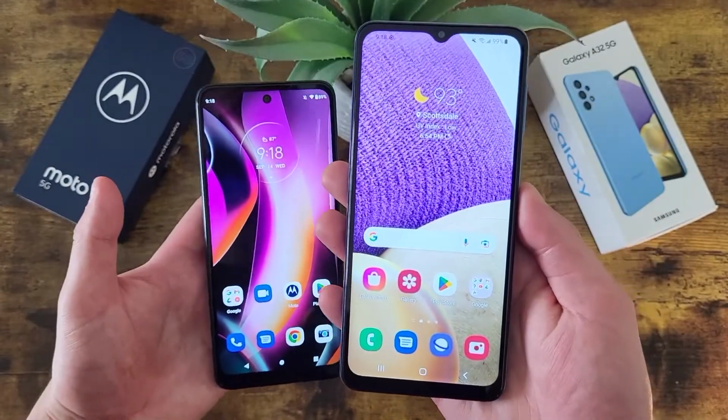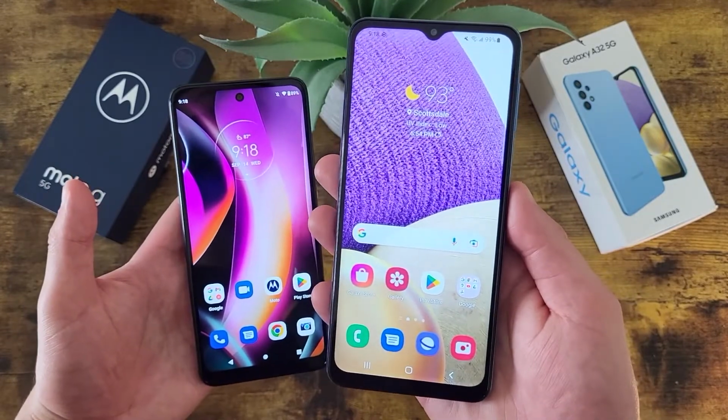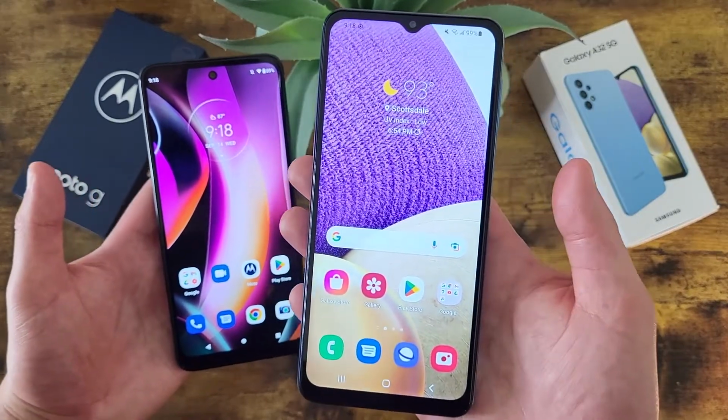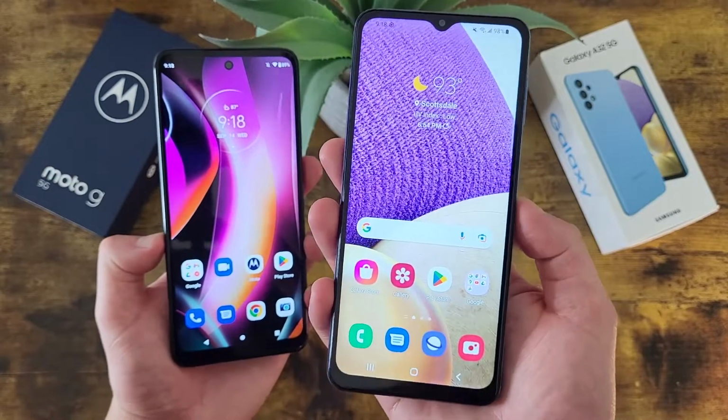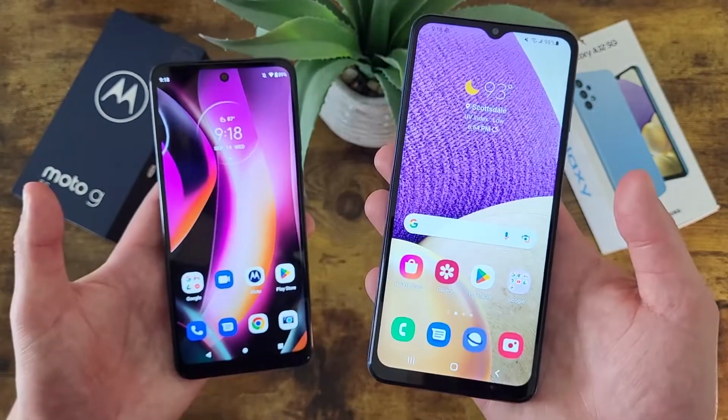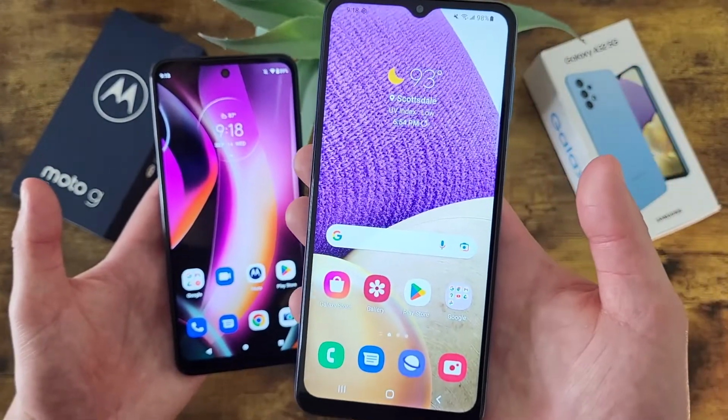But on the other hand, maybe you're taking a lot of photos and you want better photo quality, features like an ultra-wide camera, and the ability to record 4K videos, and maybe you use tap and pay a lot so you want NFC. In that case, the Samsung Galaxy A32 5G will have a bit of an advantage.